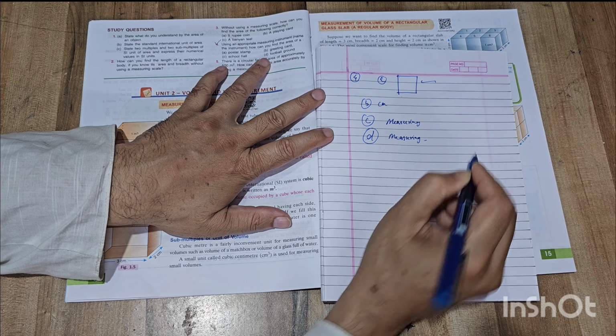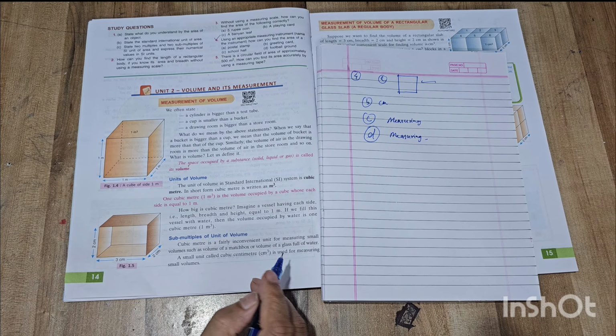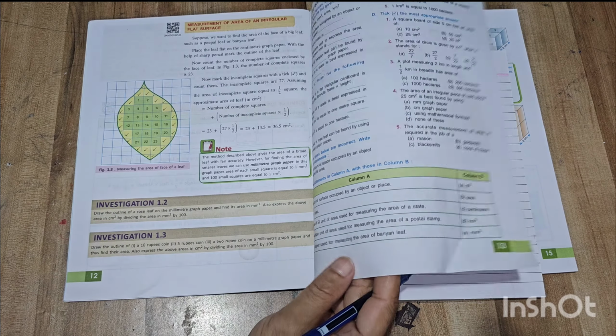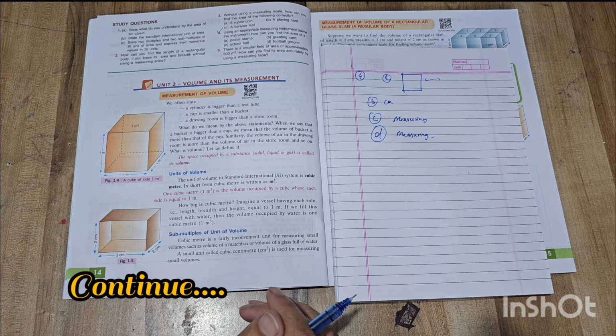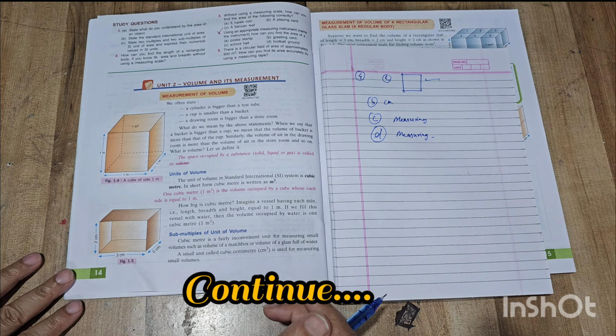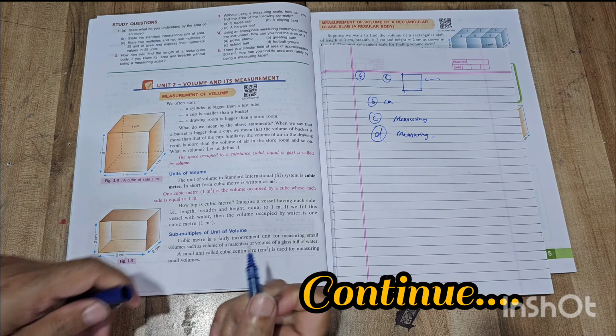So simple. Okay. So almost we have discussed the questions of exercise 1.1. Next time we will discuss volume and its measurement. Okay. Thank you.